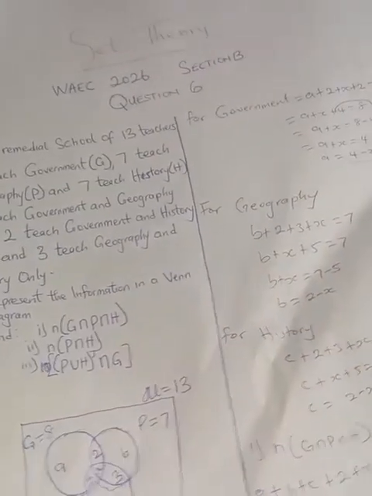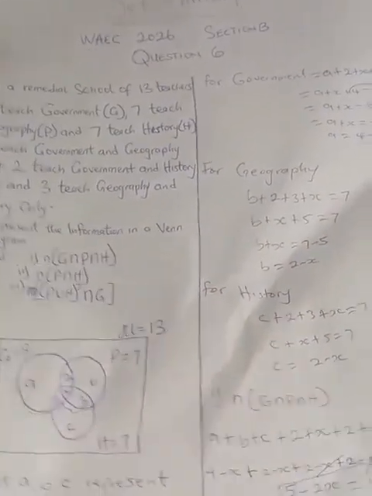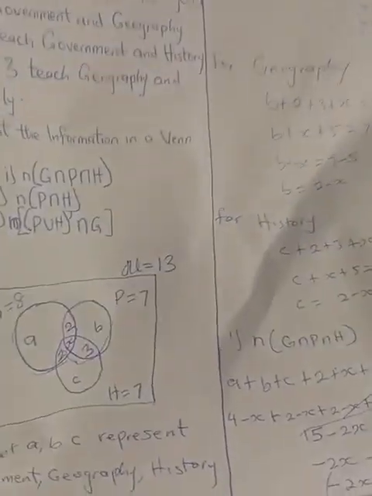The more WAEC questions we are going to solve. So look at it, it's very simple if you follow the order of mathematics. It's all about steps. If you follow all the steps, you are going to get your answer.